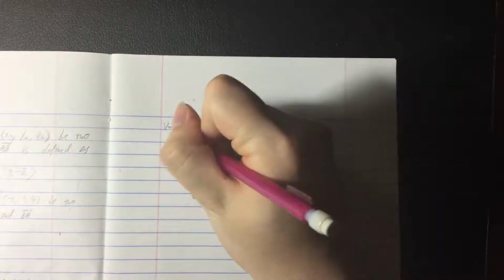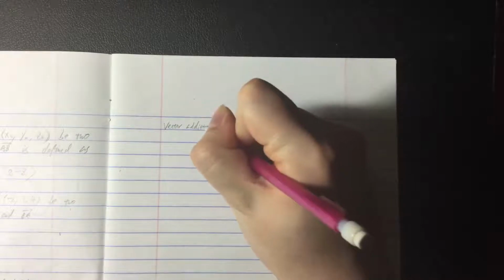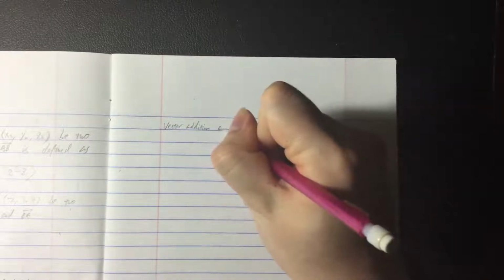Next, I'll show you some operations about vectors. In any vector space, we always have two operations called vector addition and scalar multiplication.